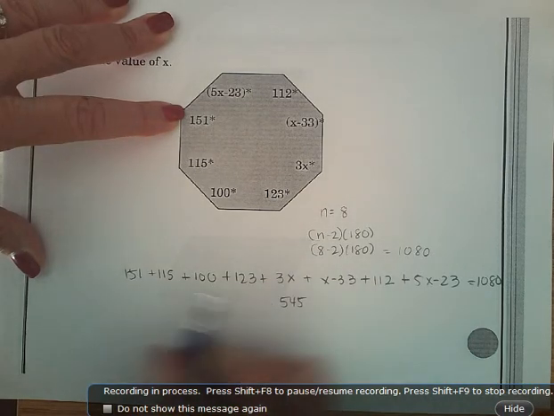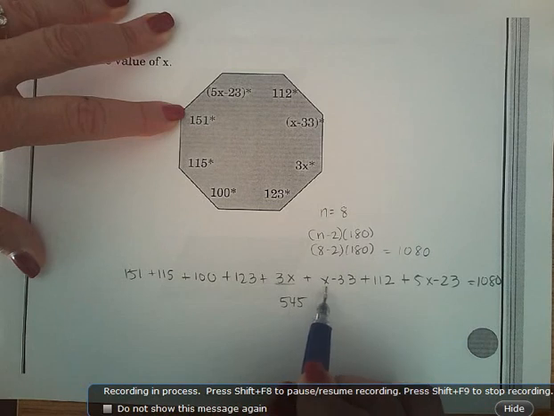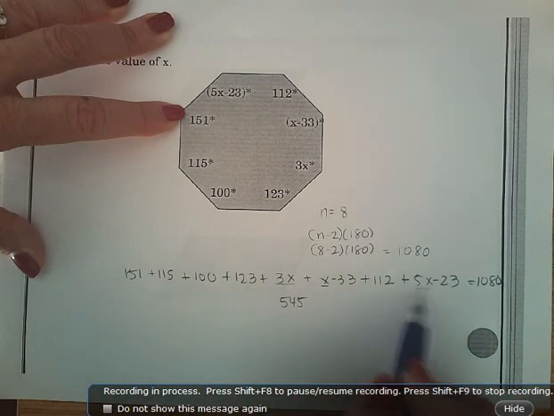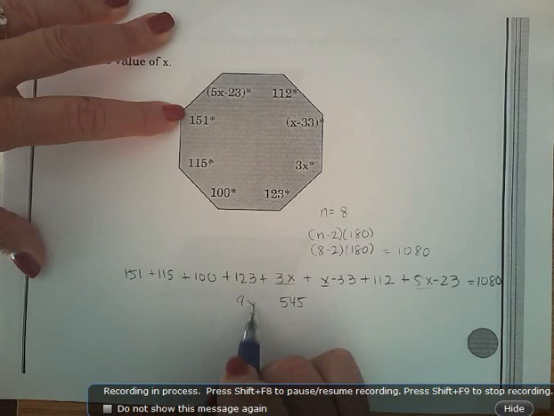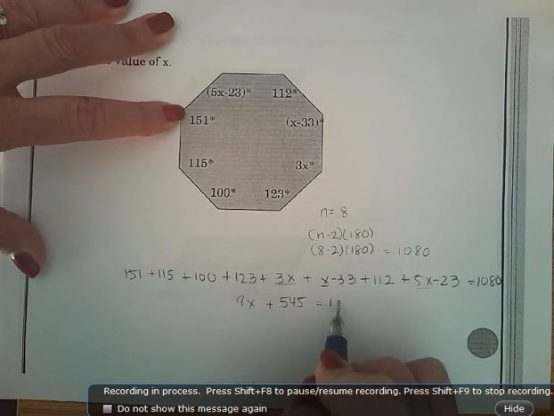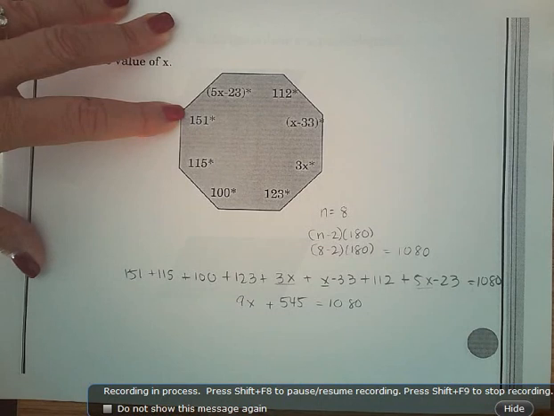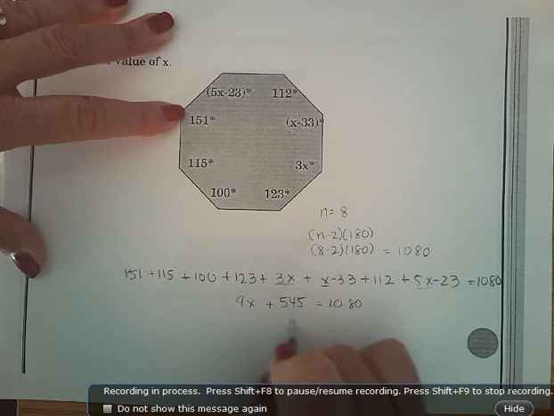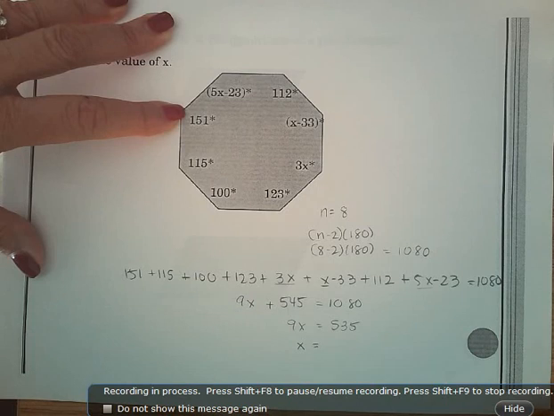So 1080 minus 545 is 535. Divide by 9. And I get 59.4 repeating. You know how I feel about that. And it's an ugly fraction, so we're going to leave it as that right now. It's an ugly fraction, 535 over 9.